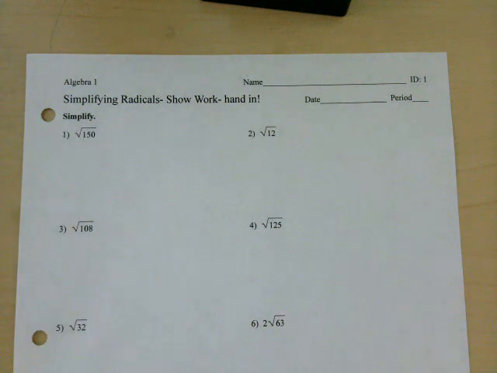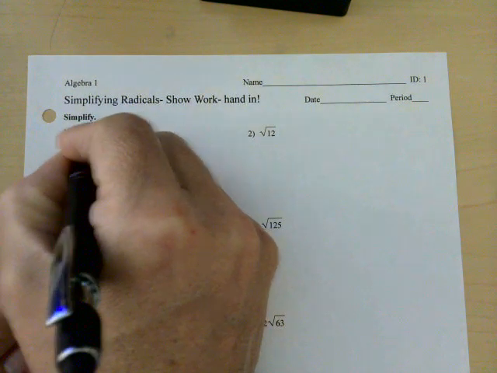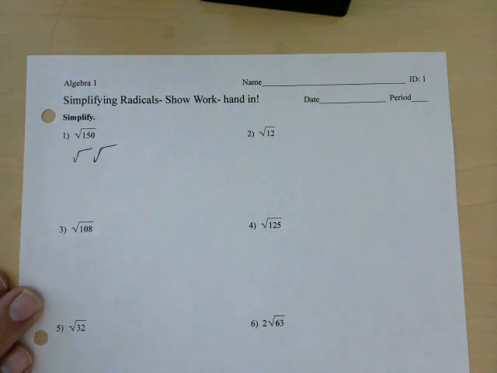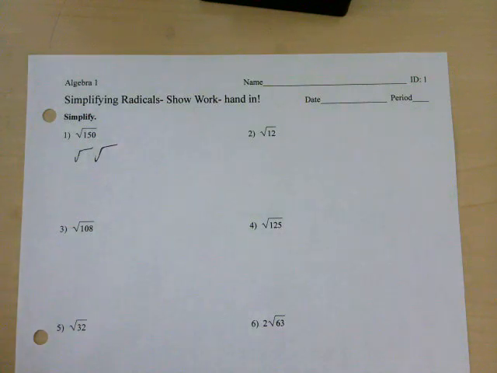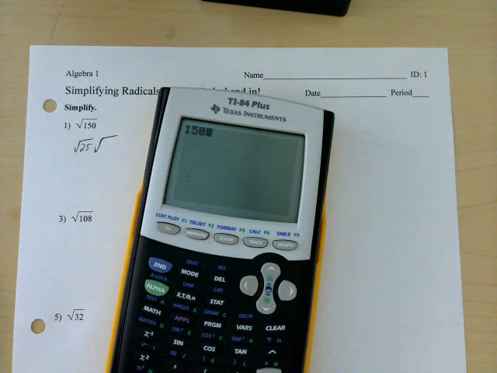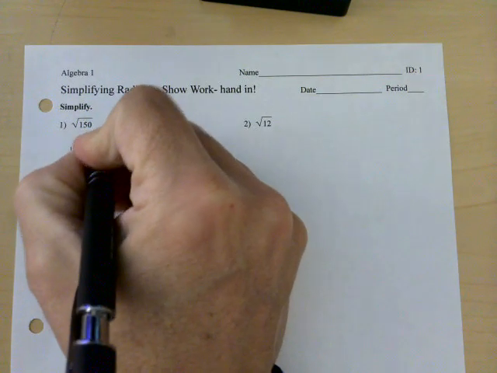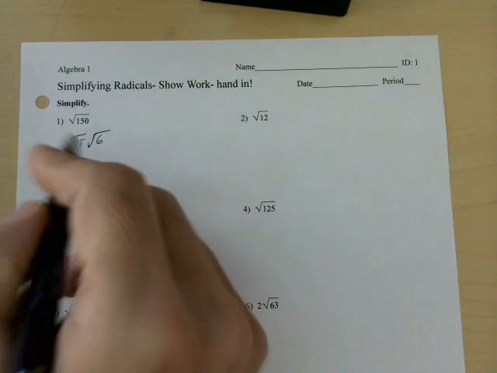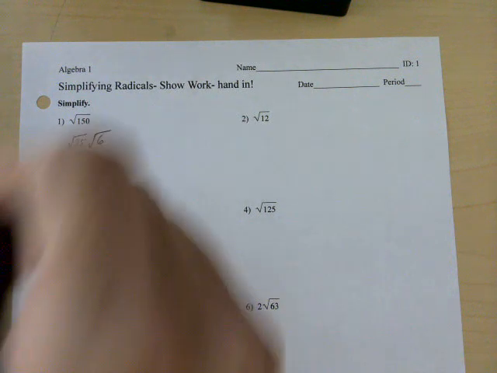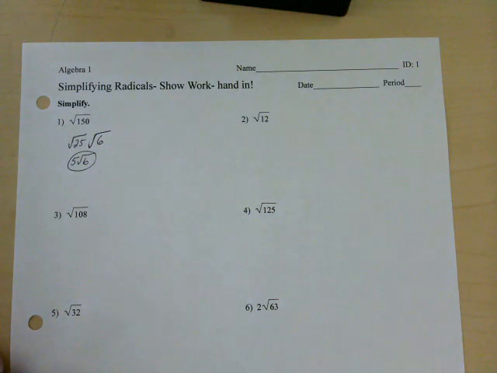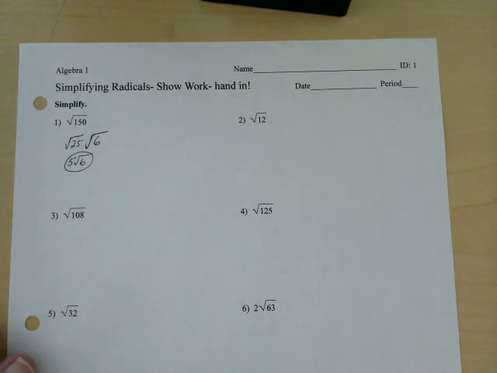We need to think of the largest perfect square that fits in the 150. So we're going to break it up as a root times another root. Okay? So within 150, the biggest perfect square that's going to fit in is a 25. And you can just take your calculator, take 150, divide it by 25, and you're going to know it goes in 6 times. So that's how you want to write it. You want to break up your perfect square first, and then a number, and then the square root of 25 is just a 5. So we write 5 root 6. Okay? It is equivalent to the square root of 150, it's just in simplest radical form.